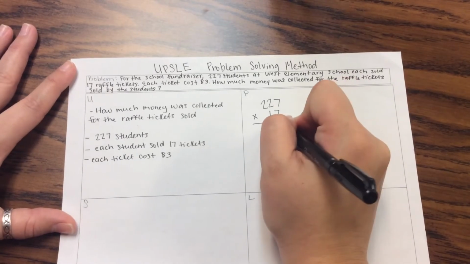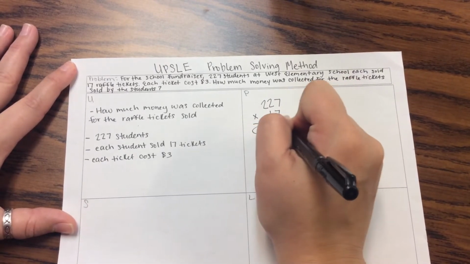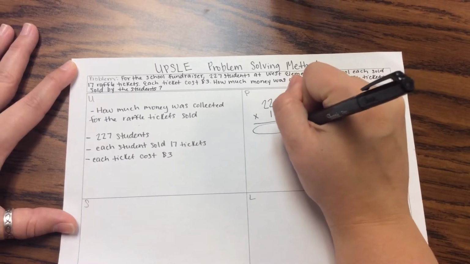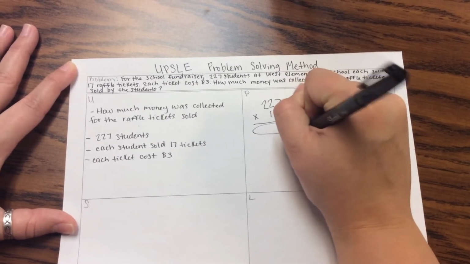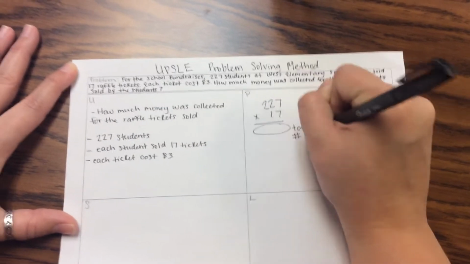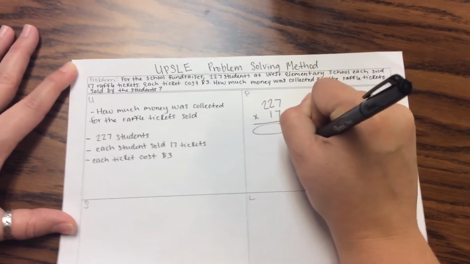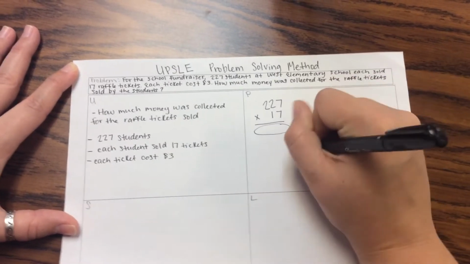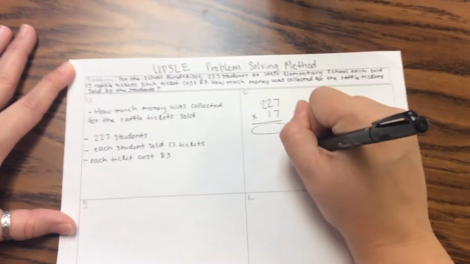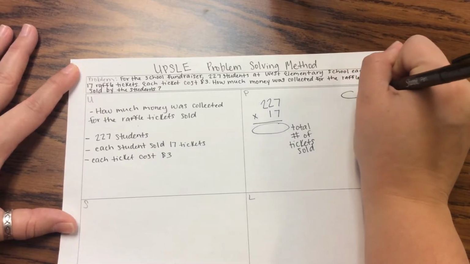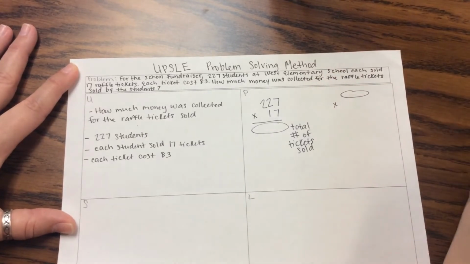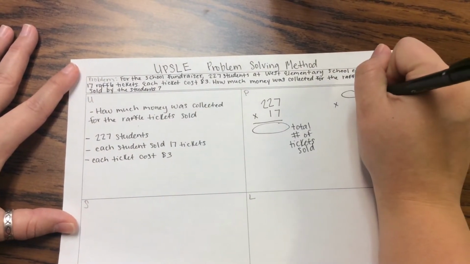I am then going to take that answer, we'll call that total number of tickets sold, and multiply it by how much each ticket cost.